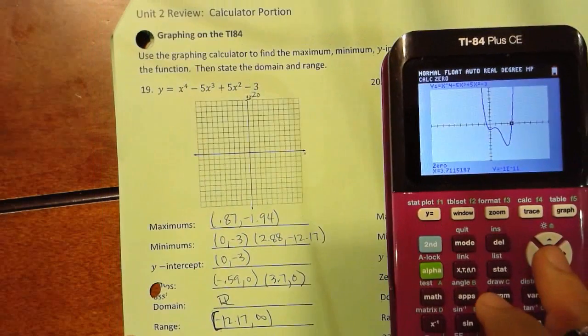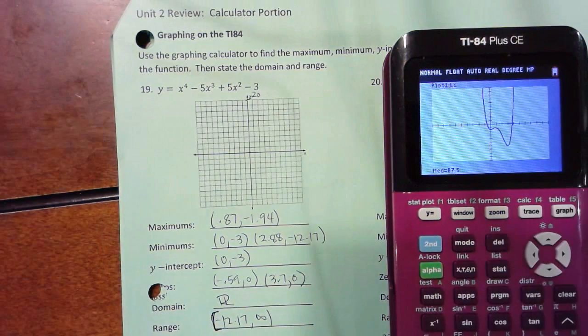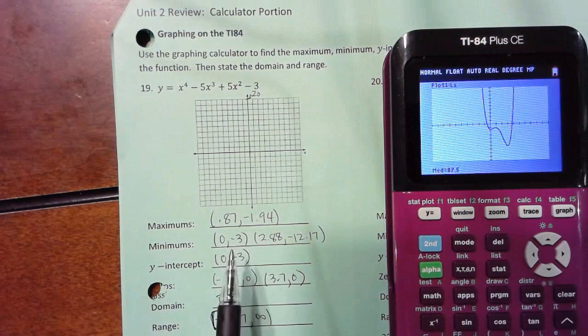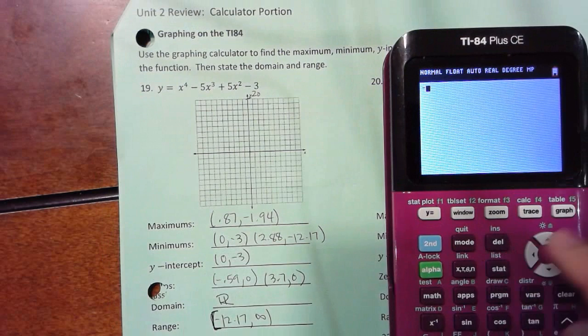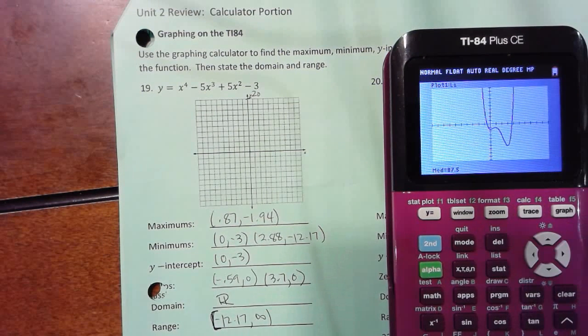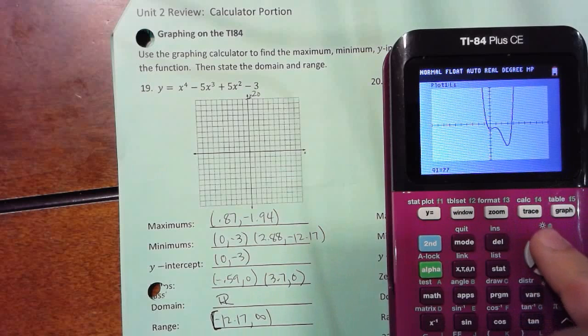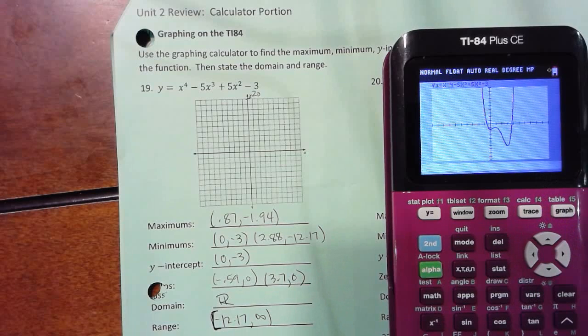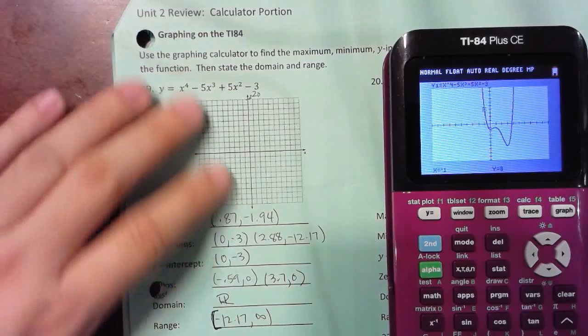Okay, let's graph this bugger. The trace button's really handy. I can put my kind of critical points in there, but I also can just trace at negative 2. Trace. Negative 2. Trace. Okay, at negative 2, it's clear up at 73, so I'm not going to graph that one. At negative 1, it's at 8.